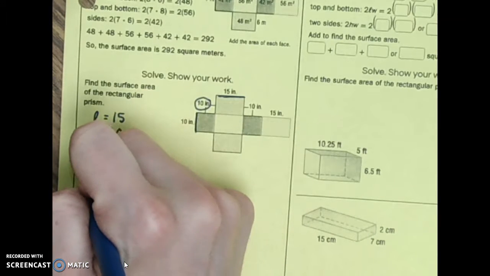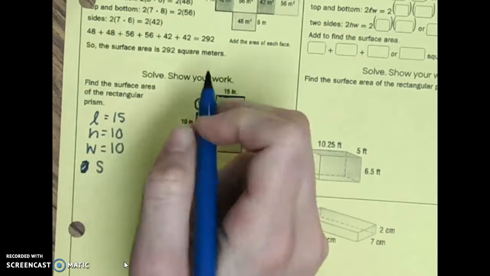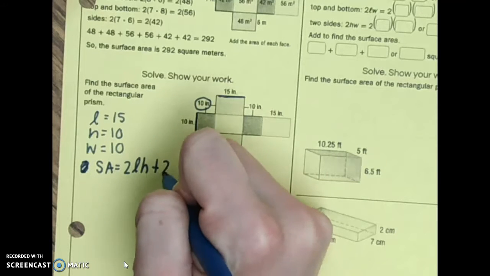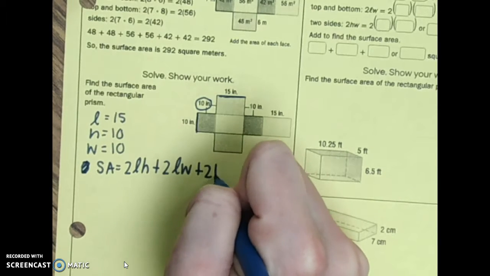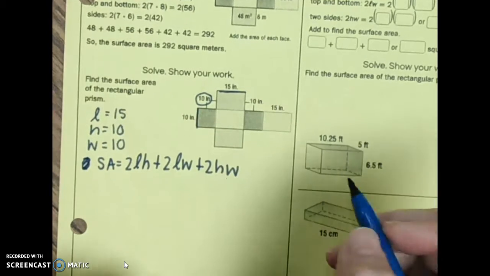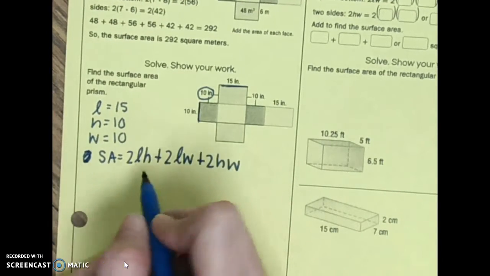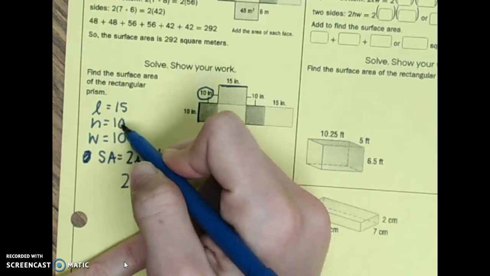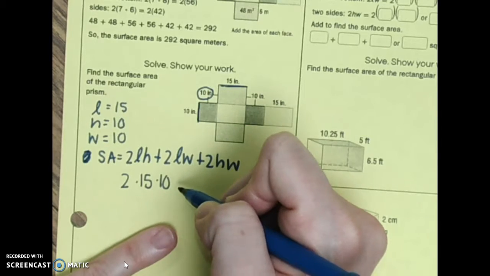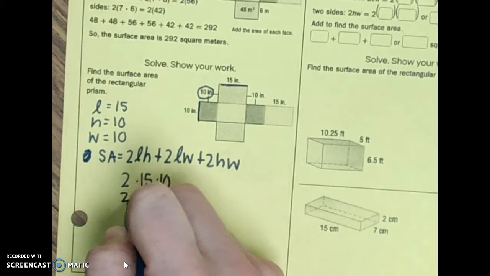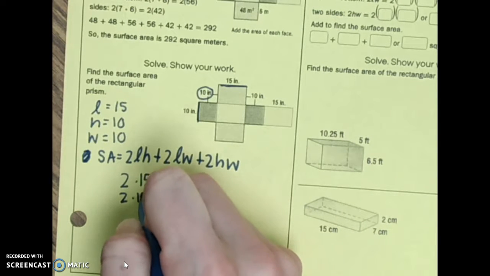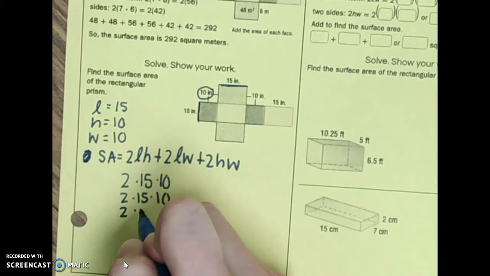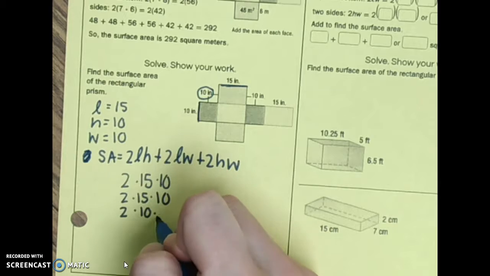Okay, now we're just going to plug these numbers in the formula. And let's write our formula so we get our point for that. So surface area equals 2LH plus 2LW plus 2HW. Now we're just going to plug our numbers in. So we have 2 times L, which is 15, times H is 10. And then we have 2 times L, which is 15, times W, which is 10, and 2 times H, which is 10, times W, which is 10.